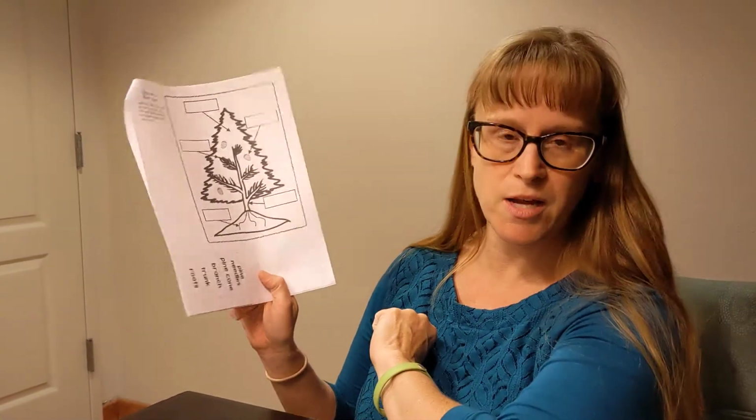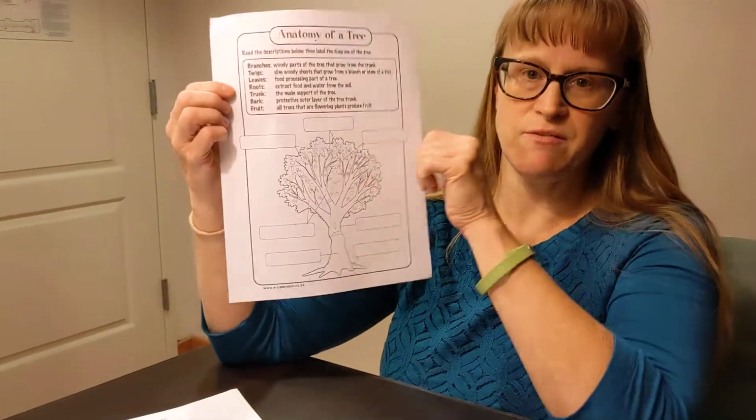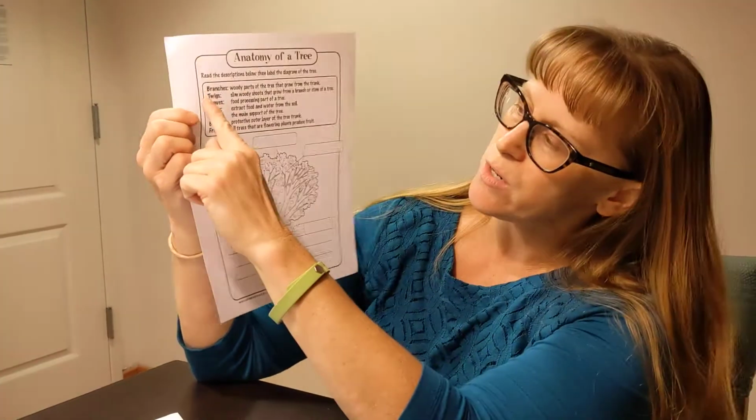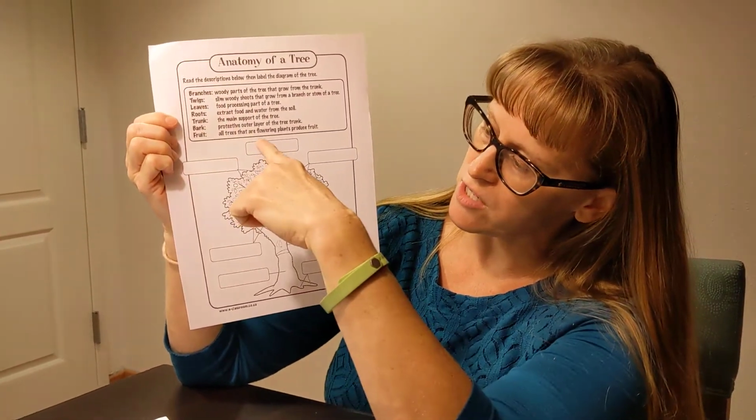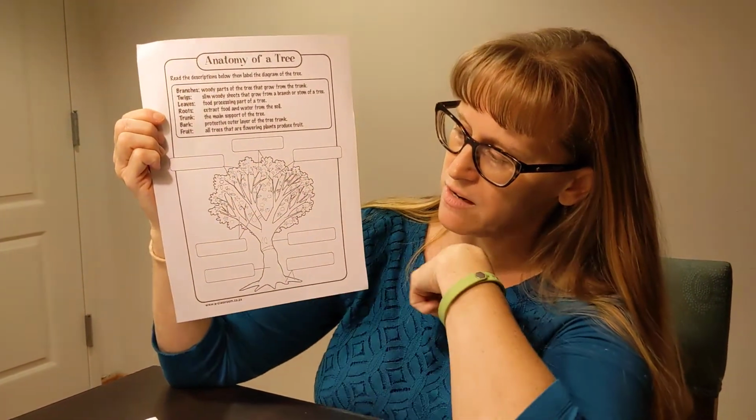This is the parts of the pine tree, and we have 5 parts on the pine tree that we're going to label. And then if you are a 2nd through 5th grader, you got this one that is the anatomy of a tree, and it has your word bank up here with the definitions, and you're going to write in the parts. So I'm going to start with this one. I'm going to do the TK through 5th grade anatomy of a tree first, and then we'll get to the TK through first graders in just a minute.